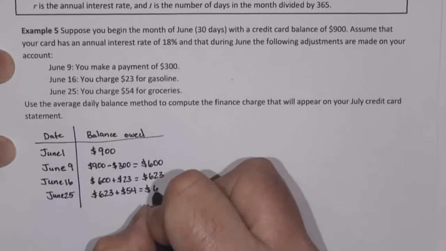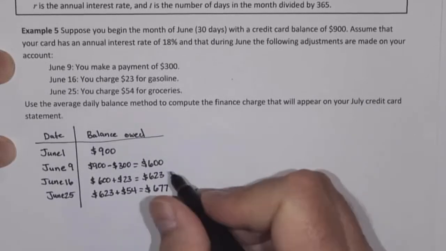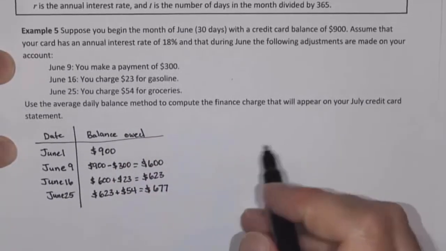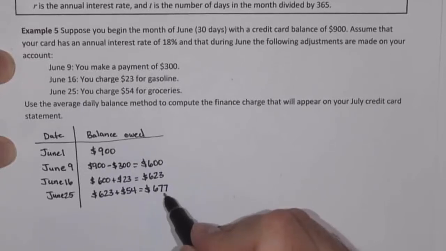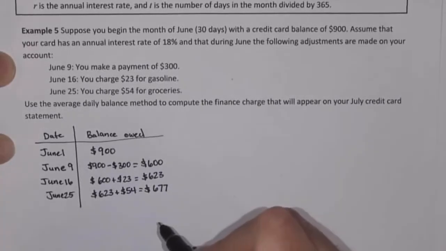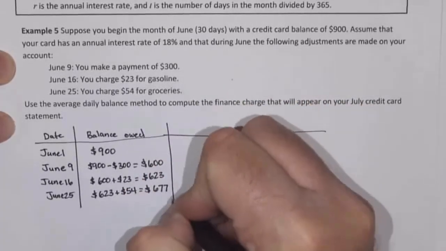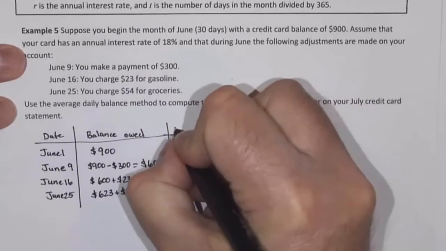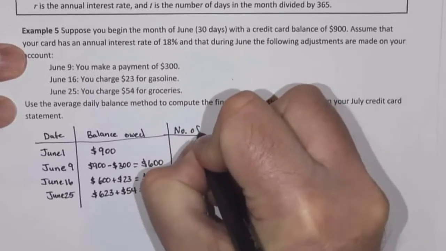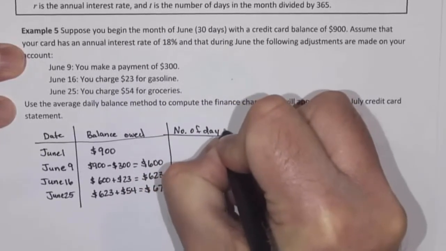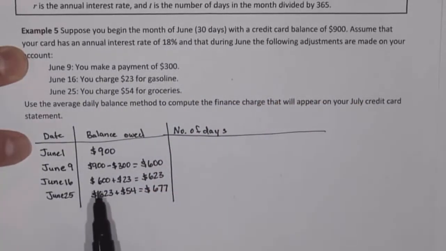So our balance at that point is $677, and that was our last purchase for the month. So that $677 balance carries through the end of the month. So now let's think about the number of days. I'm going to say the number of days that we owed each of those balances.